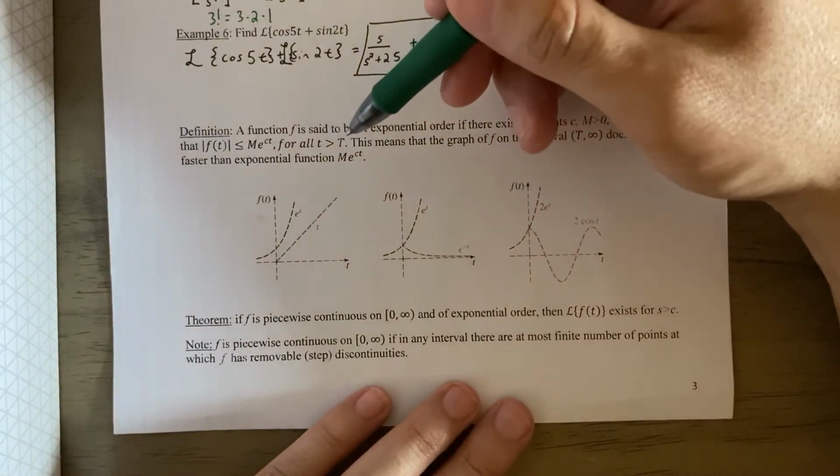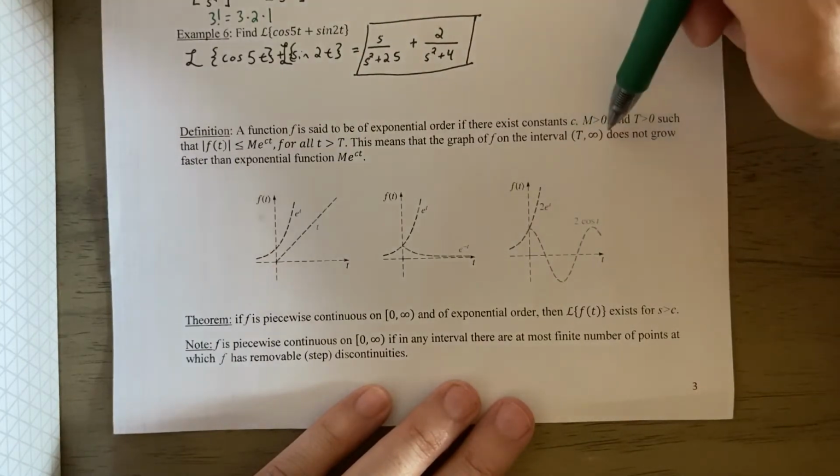And then T is basically where our interval is going to start.